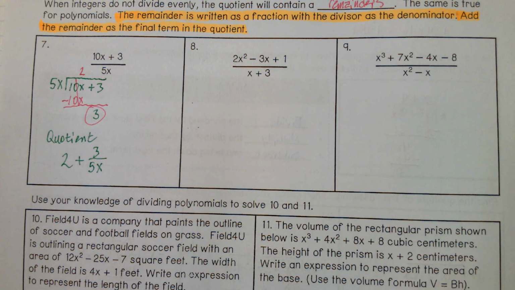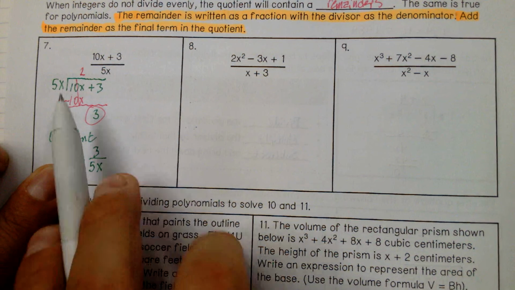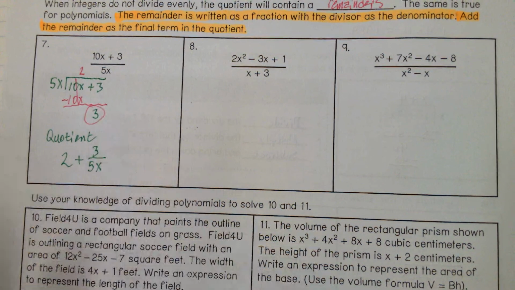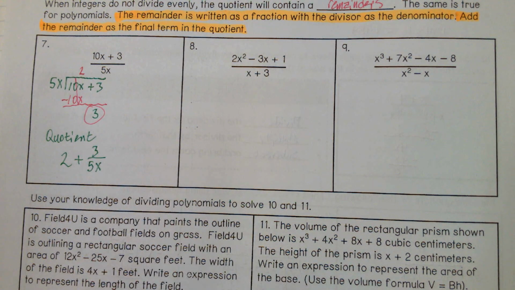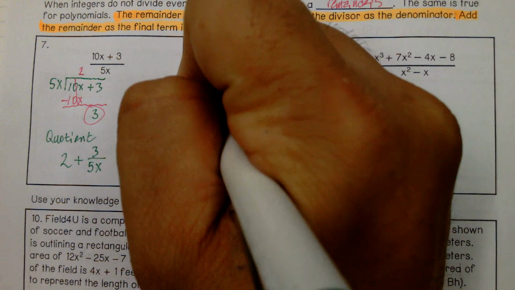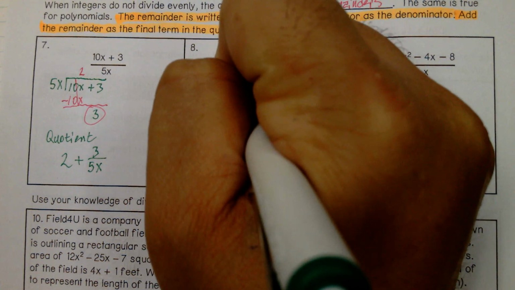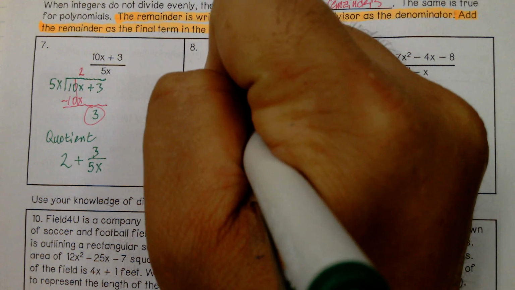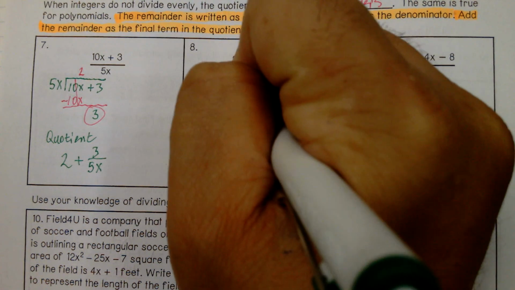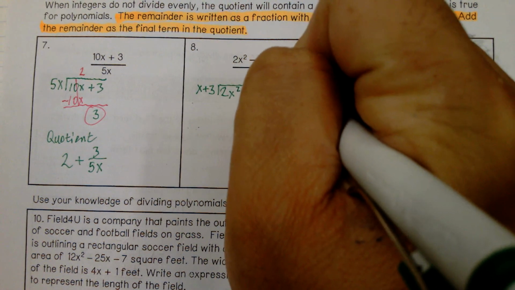Any questions? All right. So literally, if I multiply 5x times this, I would get 10x plus 3. It would still work out. All right, let's do it with something a little more meaty. Let's do it with this next one. Okay, so x plus 3 into 2x squared minus 3x plus 1.